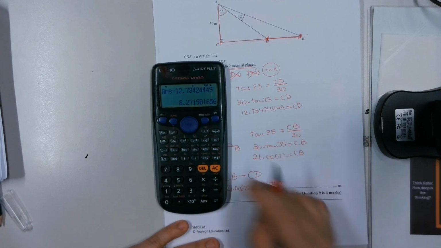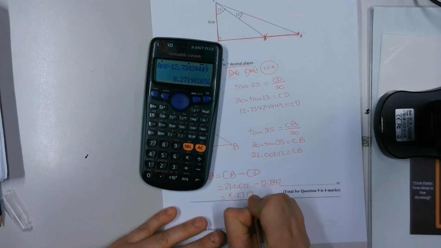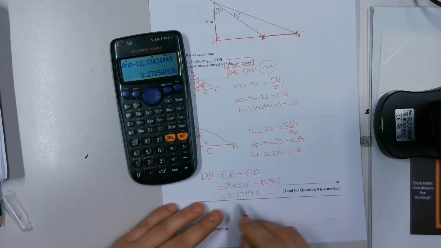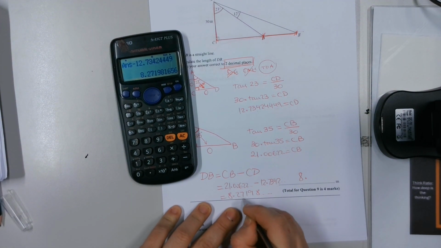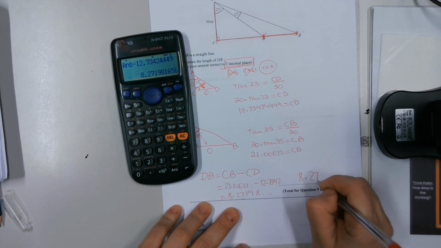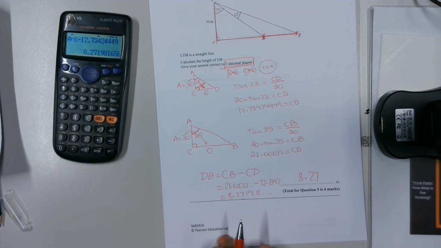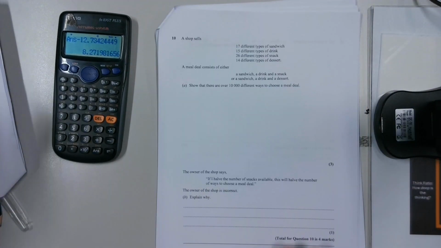Is going to give me 8.27198, but then I need to round it to 2 decimal places. So 8.27, after the 7 there's a 1, so it stays as a 7. 8.27 meters is my final answer. So moving on to question 10.